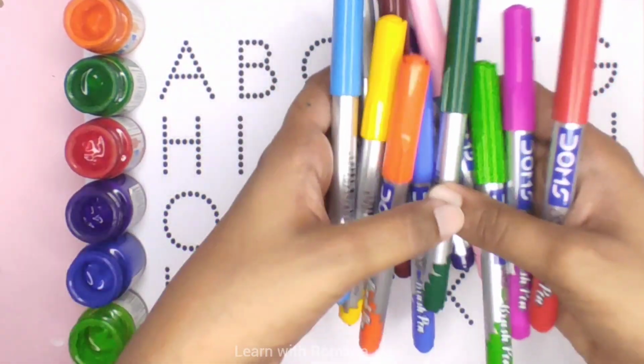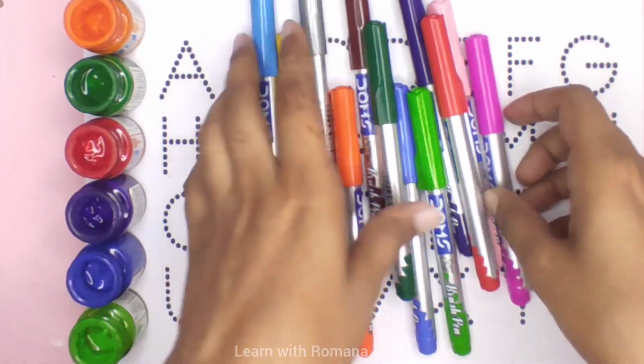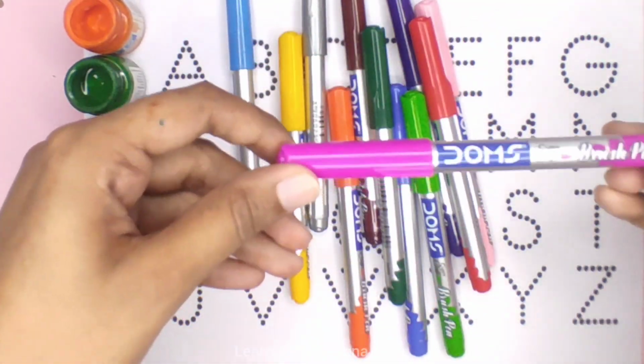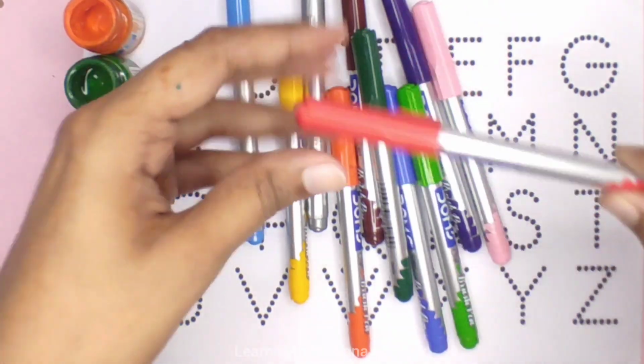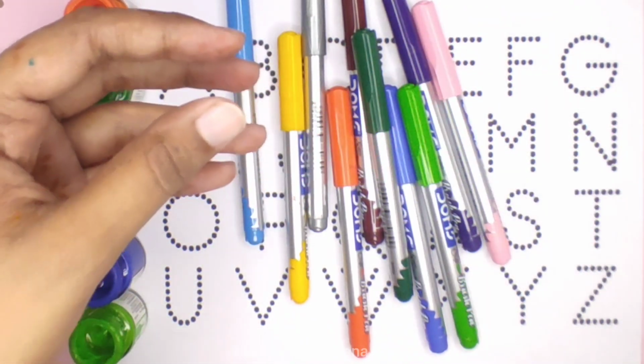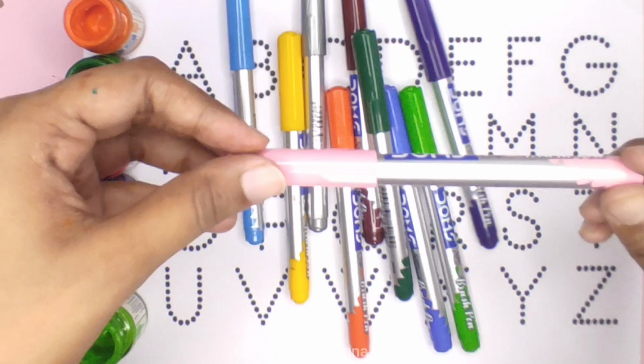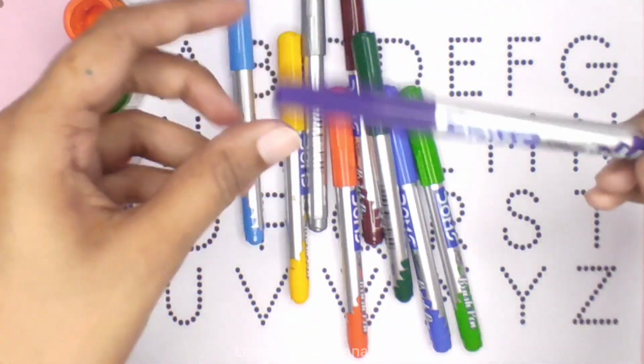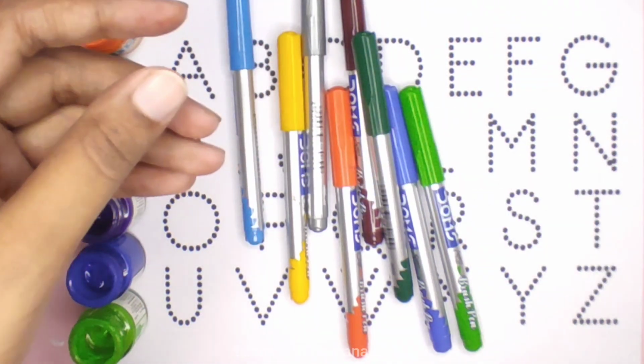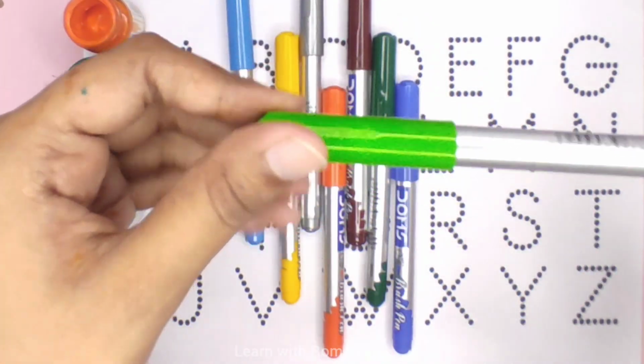This is our all beautiful colors. Let's learn the colors name. This is pink color. This is red color. This is light pink color. This is violet color. This is light green color.